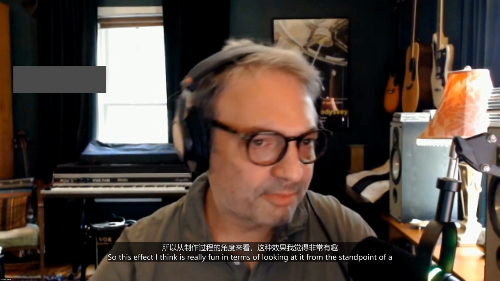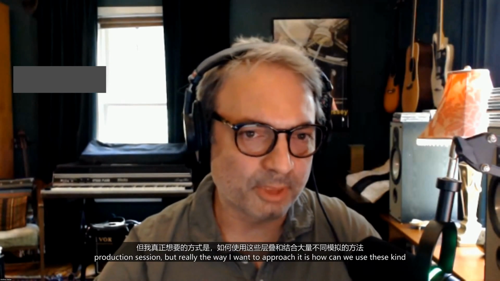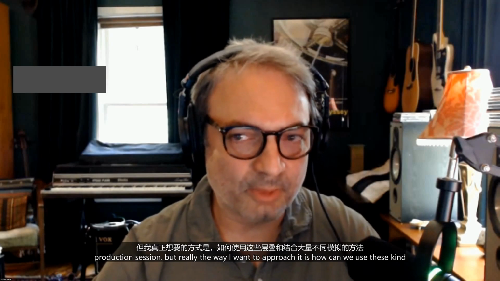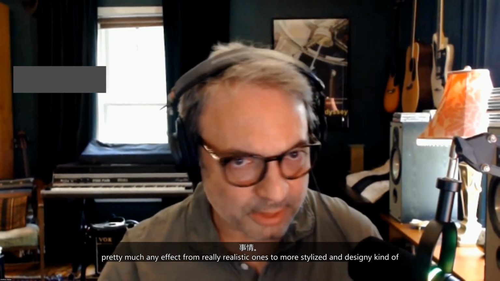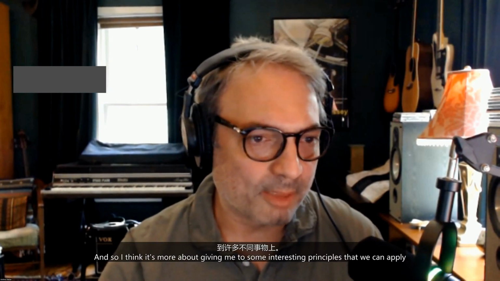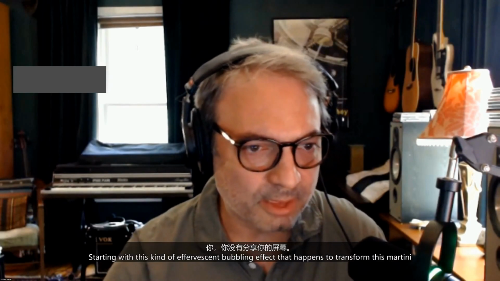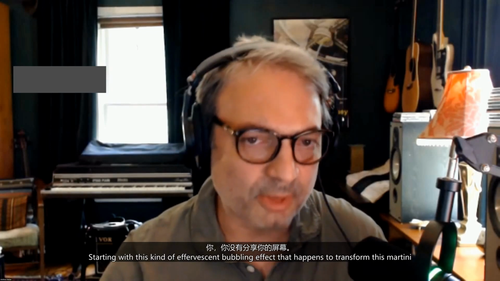So this effect, I think, is really fun in terms of looking at it from the standpoint of a production session. But really, the way I want to approach it is how can we use these kind of techniques of layering and combining a lot of different simulations into building pretty much any effect, from really realistic ones to more stylized and designy kind of things. And so I think it's more about digging into some interesting principles that we can apply to many different things. And that's kind of how the course is structured. I'm starting with this kind of effervescent bubbling effect that transforms this martini glass into bubbles.